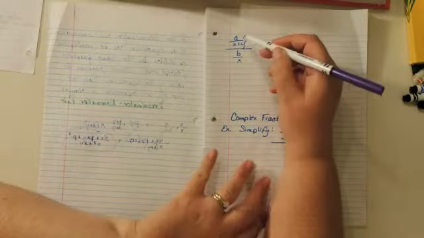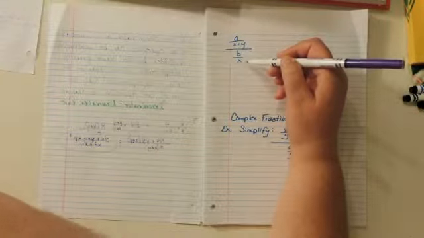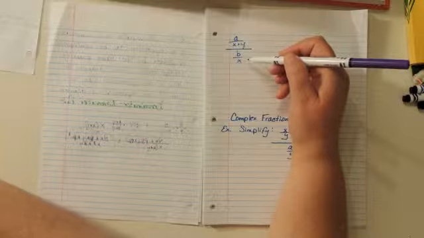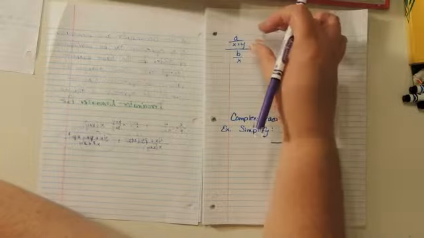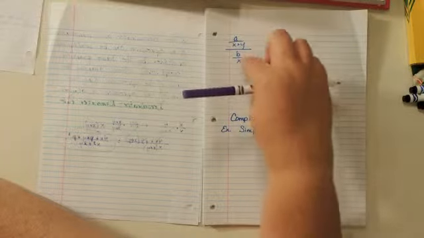We can also use the denominator-numerator rule to simplify expressions with complex fractions. So if we have x over x plus y all over b over x, we can simplify this by multiplying both the top and the bottom by the reciprocal of the denominator.